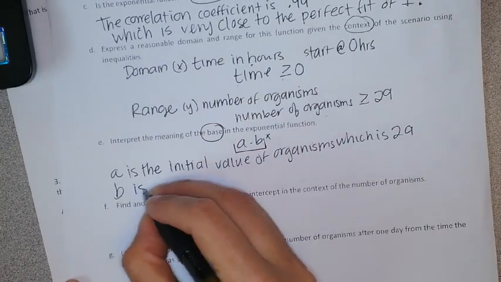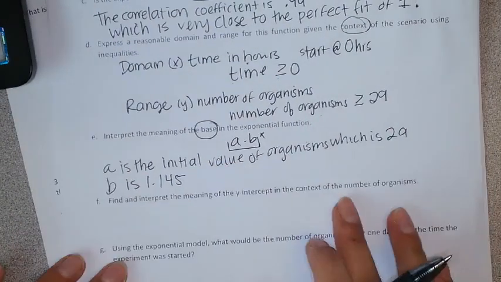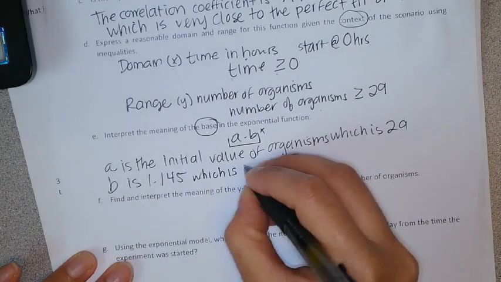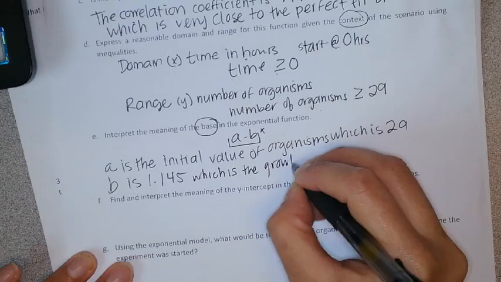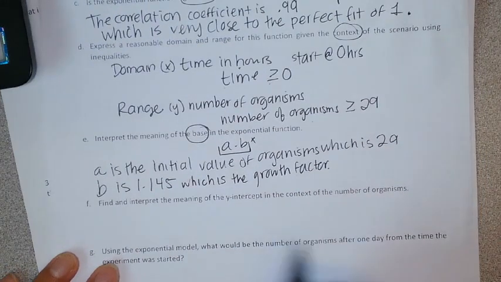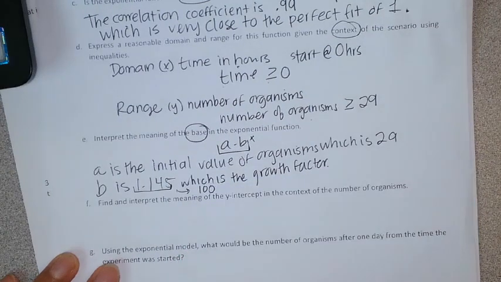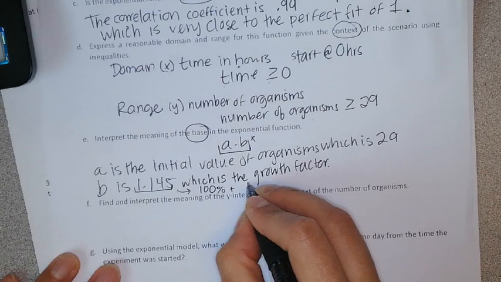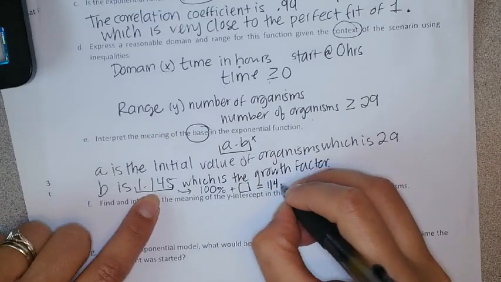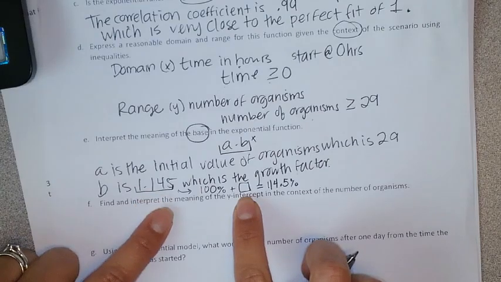B is 1.145. It was given by 100% plus the rate, and that was a growth factor of 114.5%. So now we know that it was growing by 14.5%.